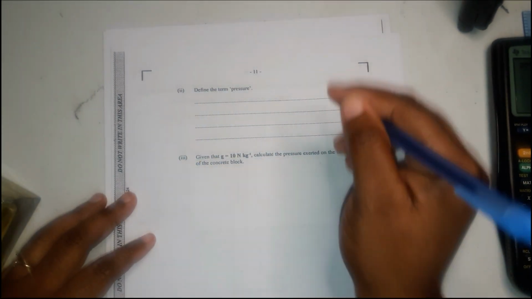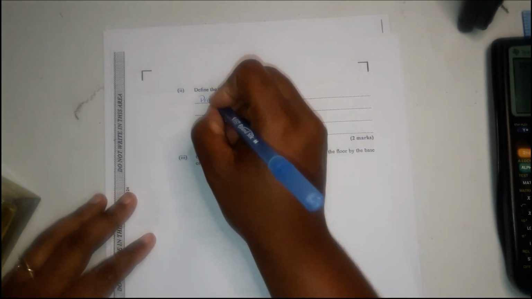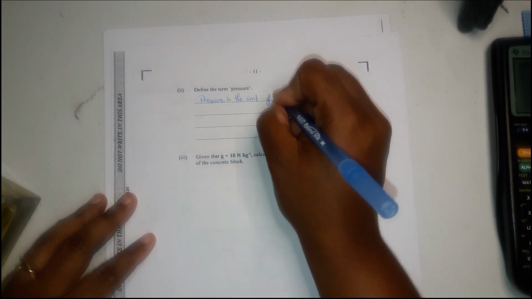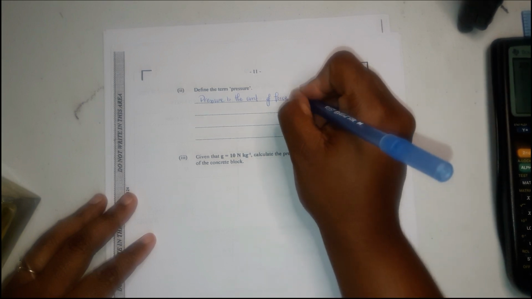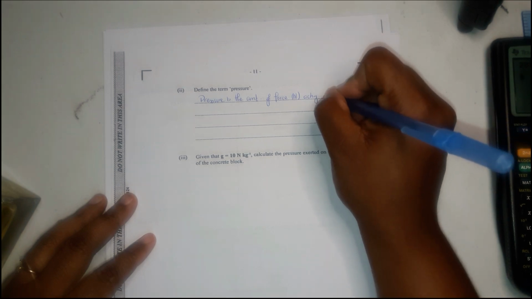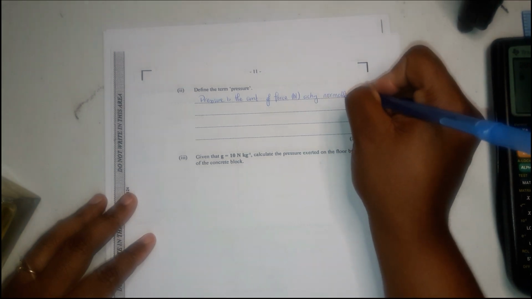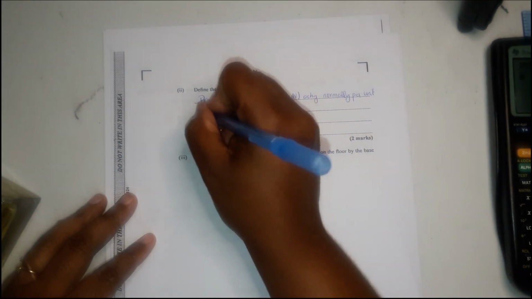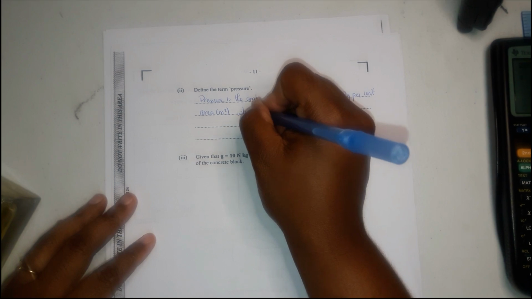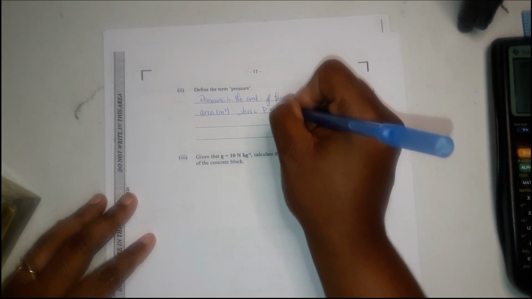Pressure is the amount of force in newtons acting normally per unit area, where P is equal to force over area.